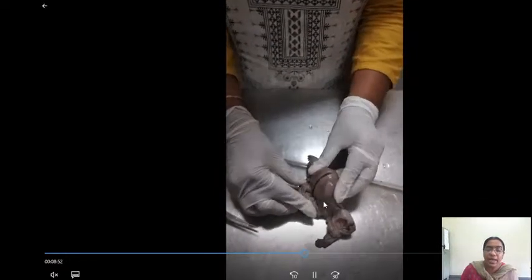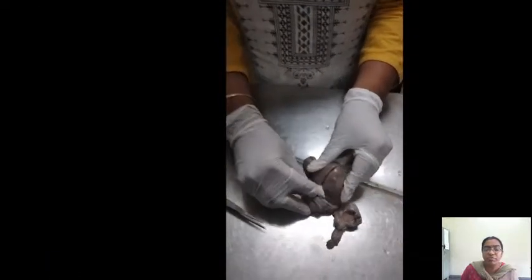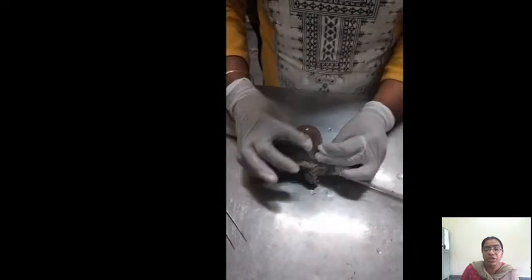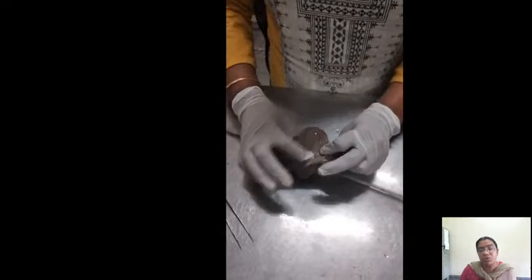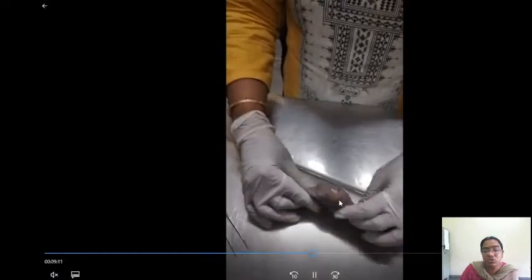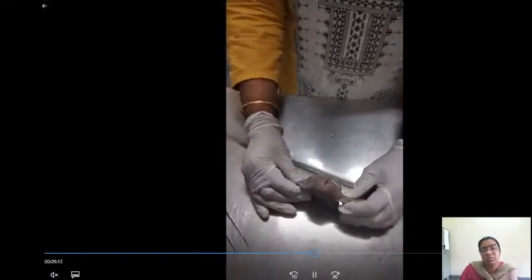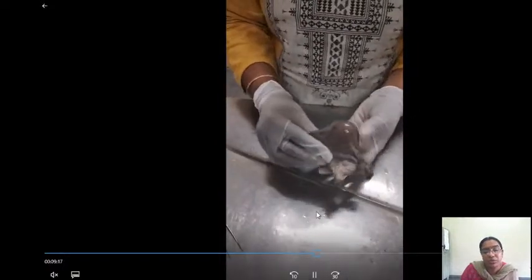So this is the anatomical position of the uterus normally. Sometimes there might also be dextro and levo rotation. When the fundus comes to the dextro side, it comes to the position of the lateral wall of your pelvis. It can be dextro and levo rotation also. So this is about the position of the uterus.